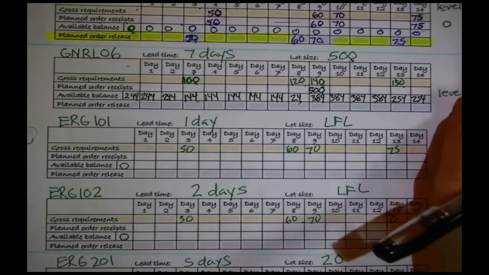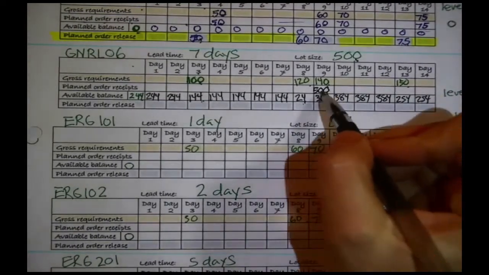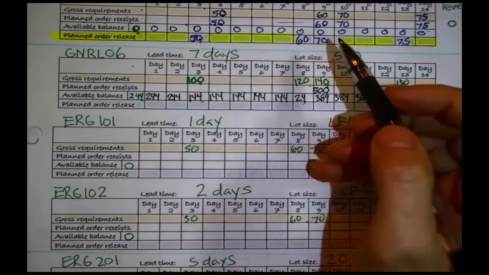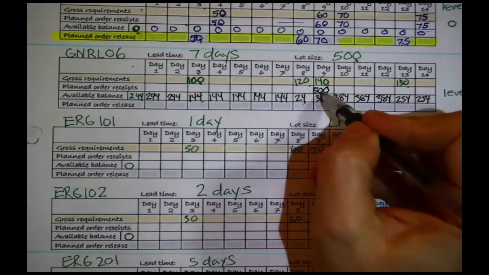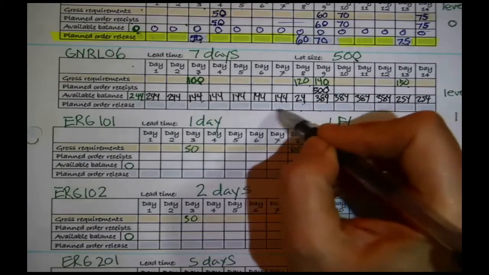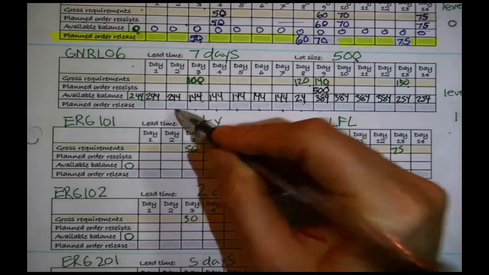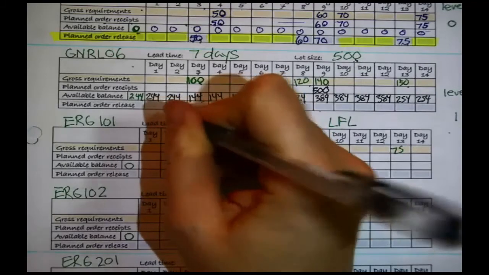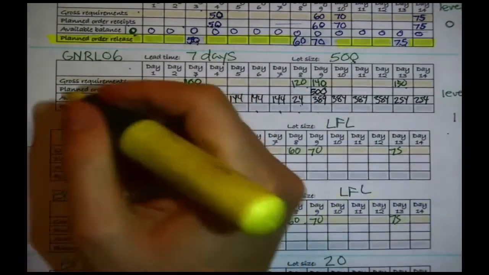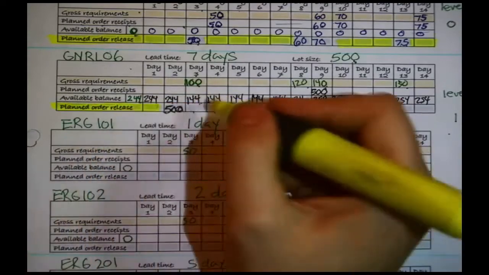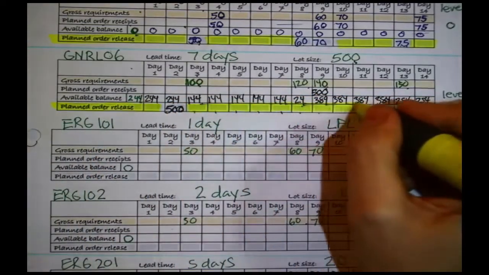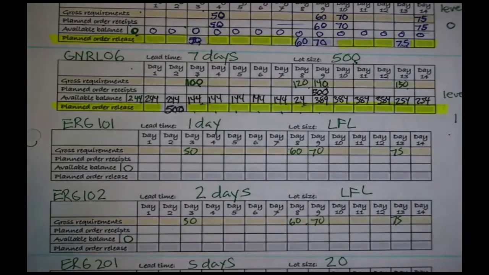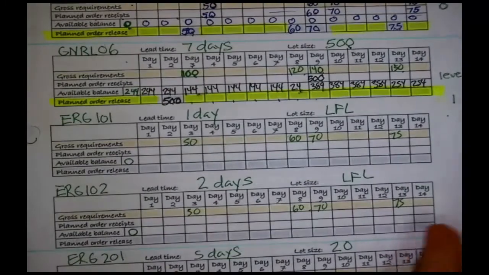Now, we need to receive this box of 500 on day 9. To finish the record, check the lead time. 7 days. So drop down to the bottom line and count. 1, 2, 3, 4, 5, 6, 7. Note to self, order 500 dice on day 2. If day 1 is tomorrow, then the day after tomorrow we need to put in another order for 500 dice so that they get there in time to support the assembly of a finished good.